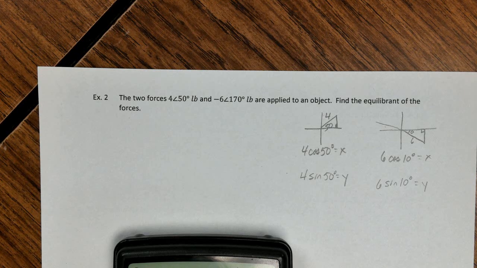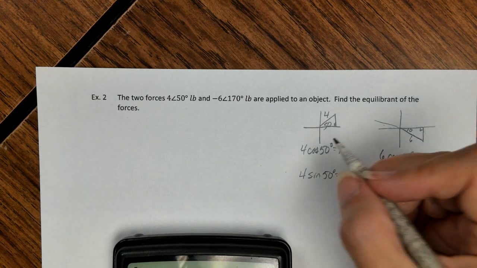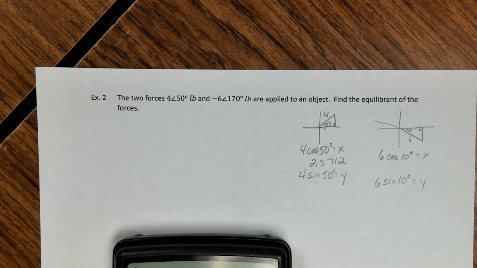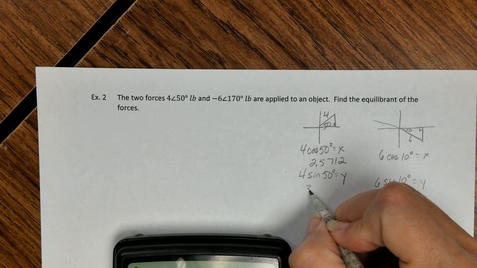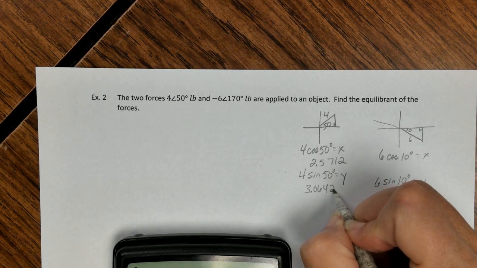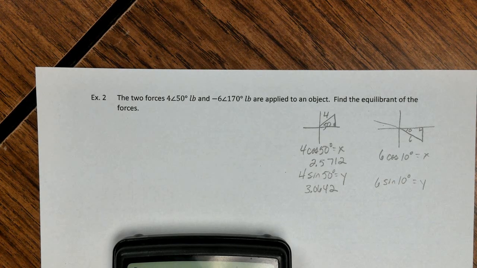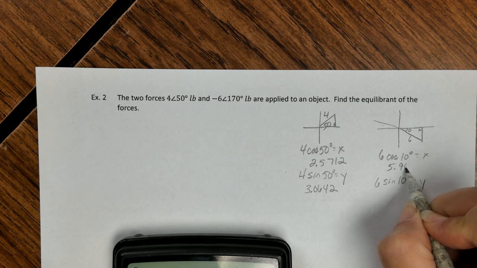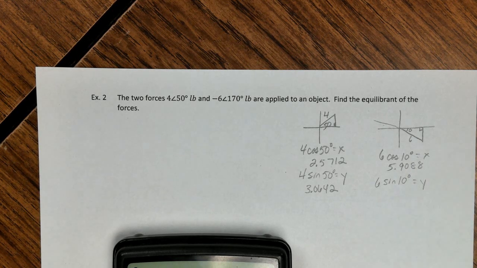For cosine 50, for sine 50, okay, then 6 cosine 10, and 6 sine 10.